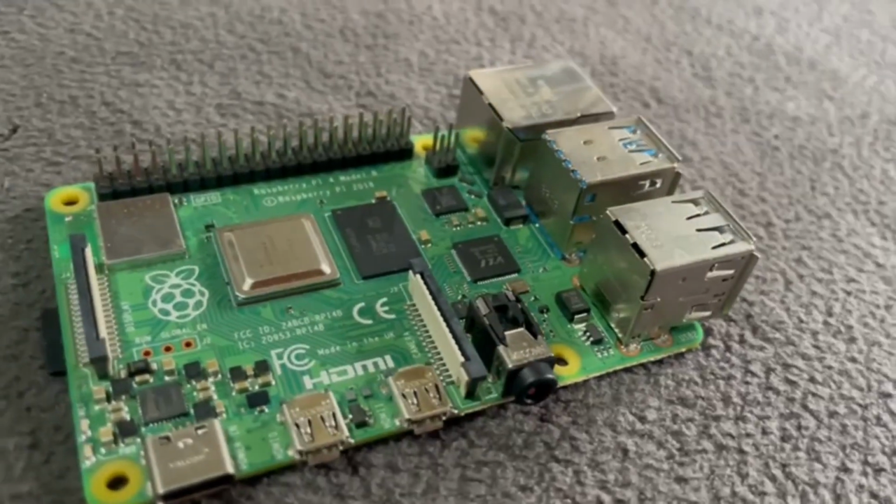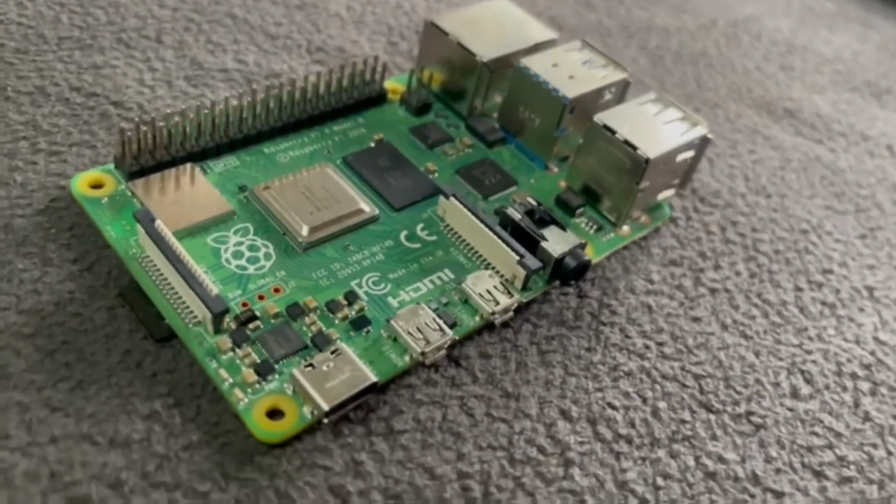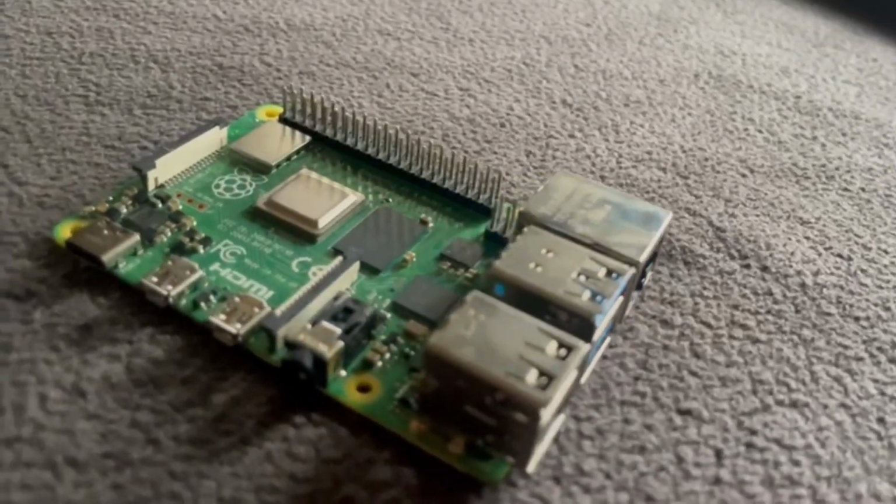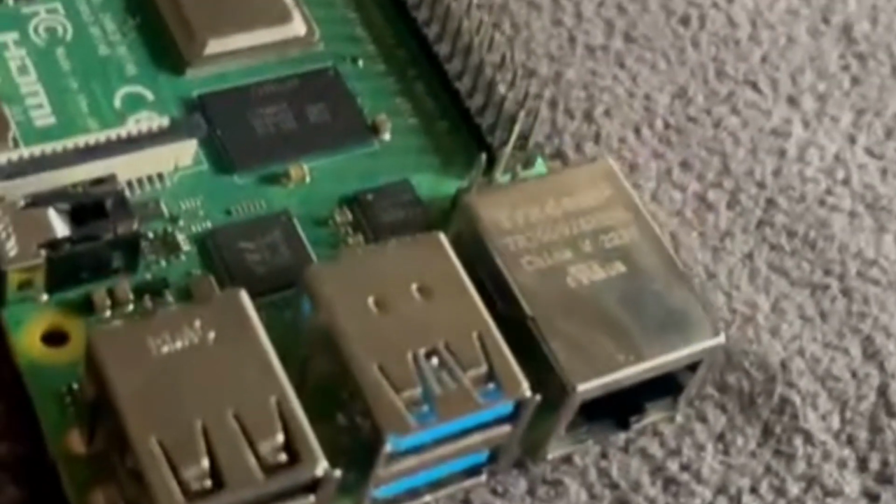If you've got a Raspberry Pi and don't know what to do next, in the next few minutes I will show you the exact and correct way to install Raspberry Pi OS, step by step, so your Pi boots perfectly the first time.